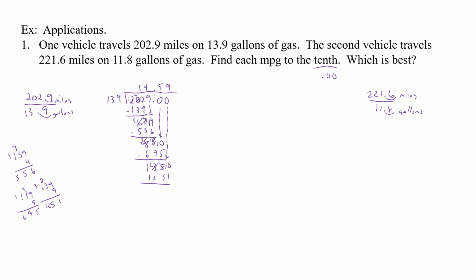So it's going to be a 9, and that's going to be 9, 10, 11, 14. So 99. And so this then rounds to 14.6 miles per gallon. And so that's what it is. So it's approximate, it's not exact, it's just a rounded number. And so that's what the first one is.